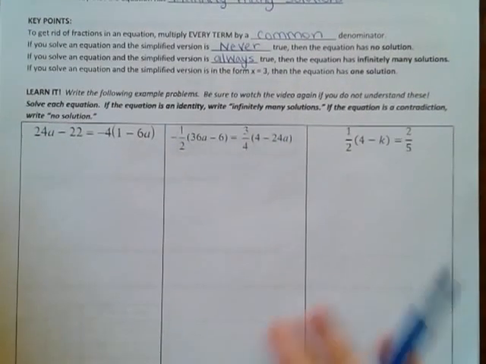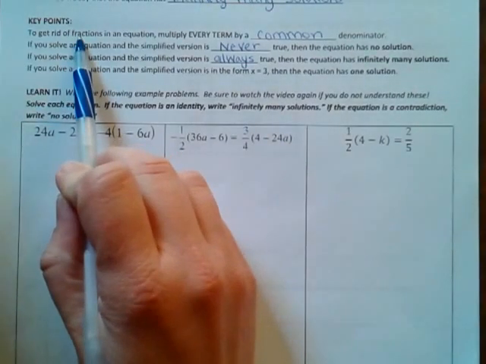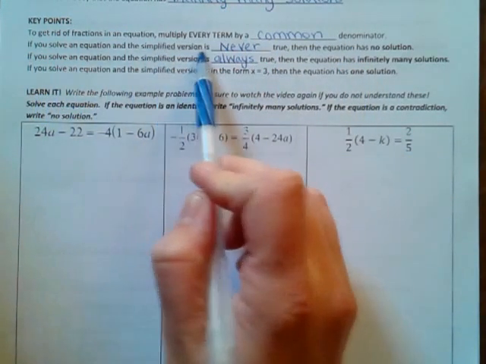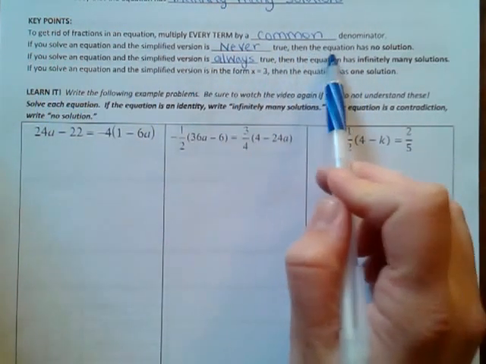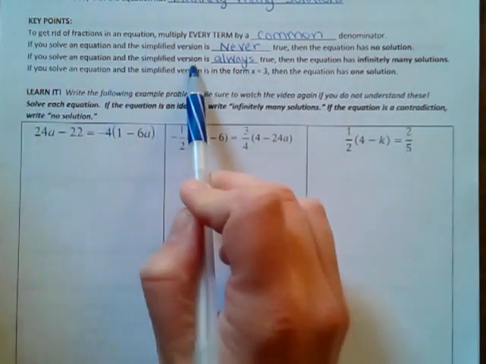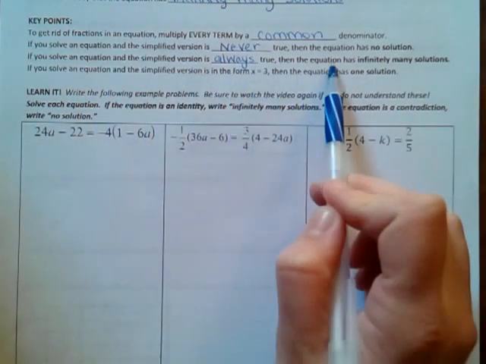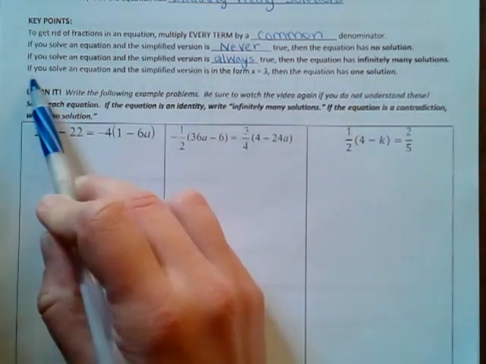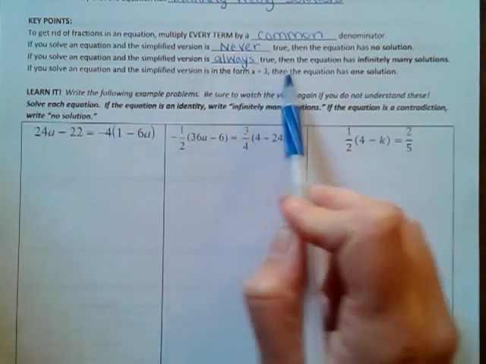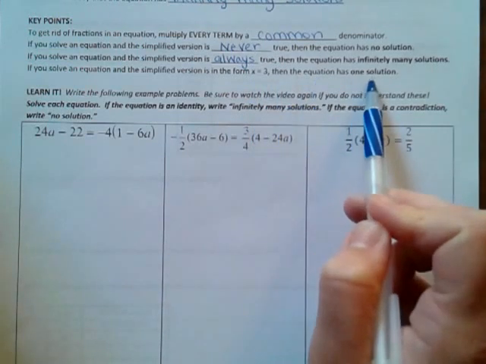Some key points. When you have an equation with fractions, to get rid of the fractions, multiply every term by a common denominator. If you solve an equation and the simplified version is never true, then you write the equation has no solution. If you solve an equation and the simplified version is always true, then the equation has infinitely many solutions. Finally, if you solve an equation and the simplified version is in the form of x equals some number, then the equation has one solution.